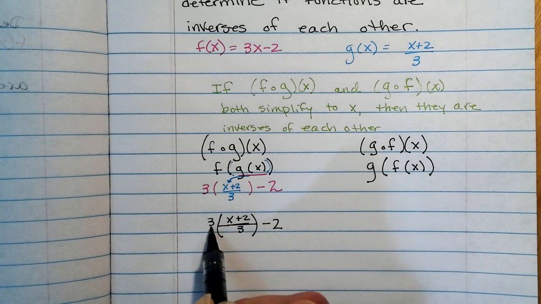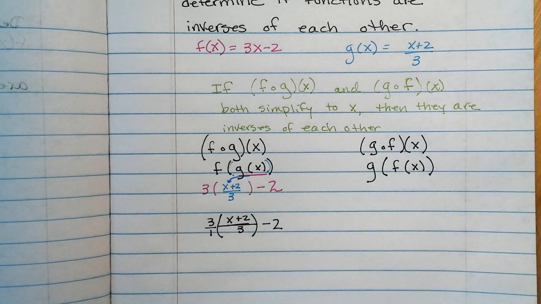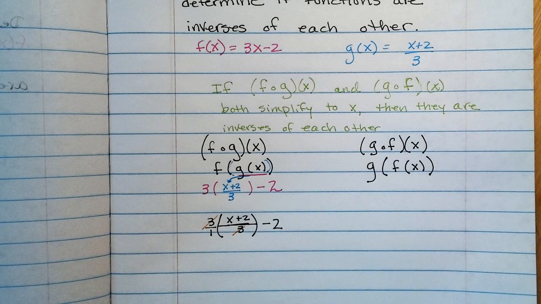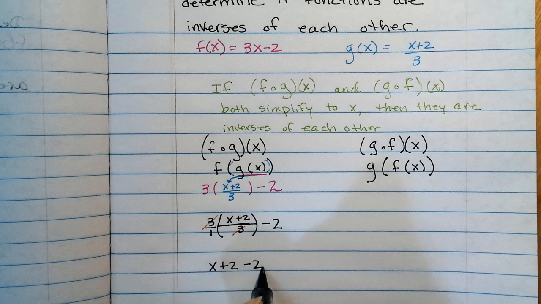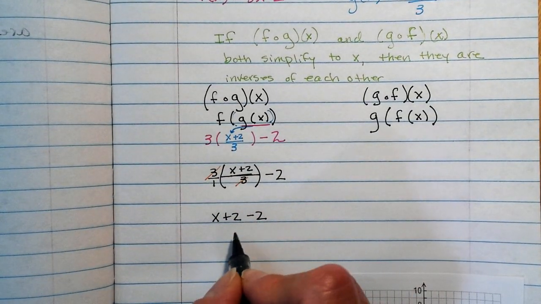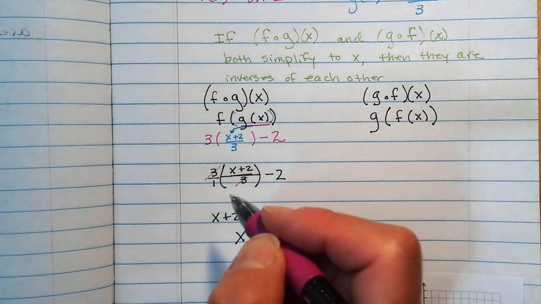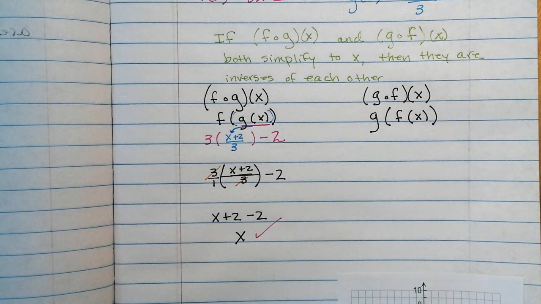Well, this is the same as 3 over 1 times some number over 3. 3 divided by 3 is 1, so that leaves me with x plus 2 minus 2, and 2 minus 2 is 0, so that leaves me with x. So my f of g function simplified to x.